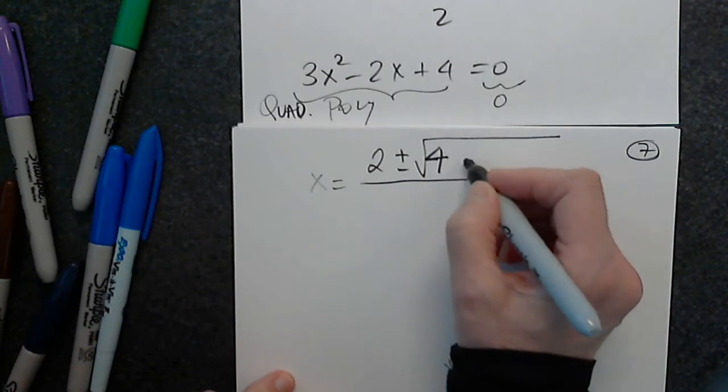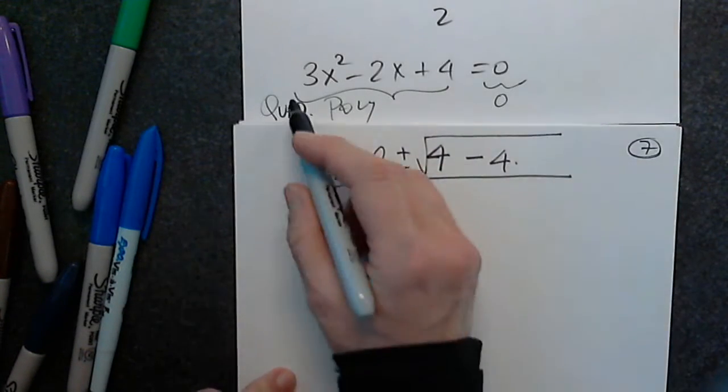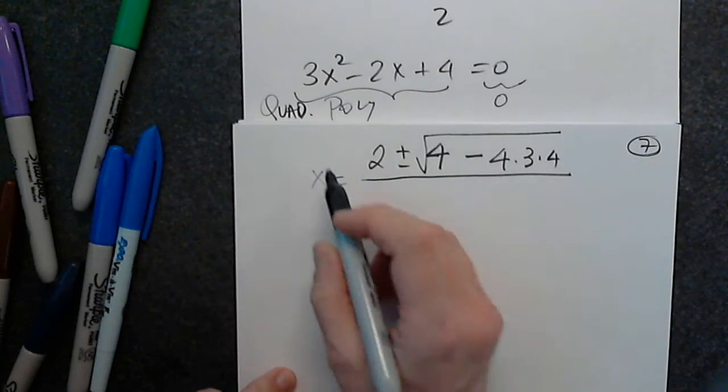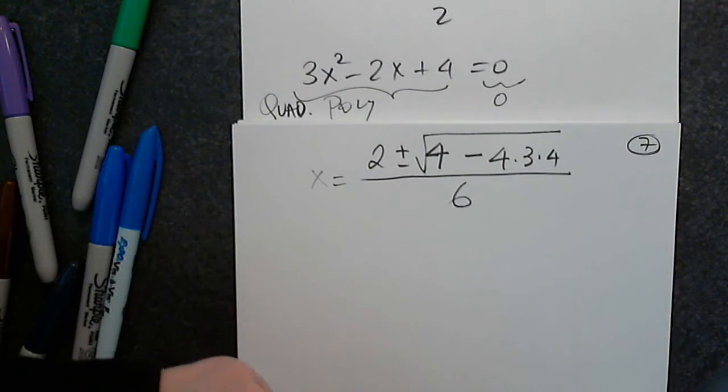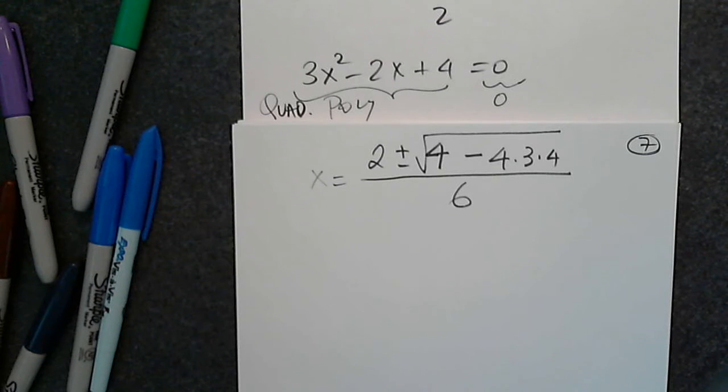Perfect. Minus 4ac, 3 times 4, over 2 times a. Excellent. This, however, you will not be able to put in the graphing calculator, but you will be able to simplify the inside.